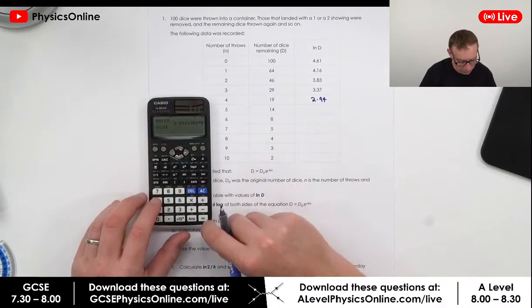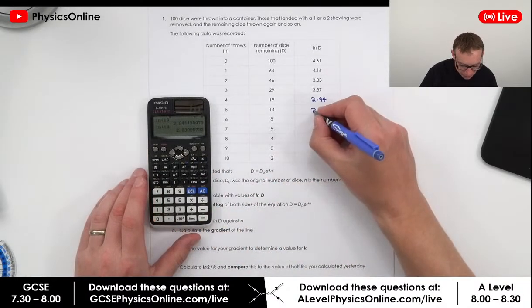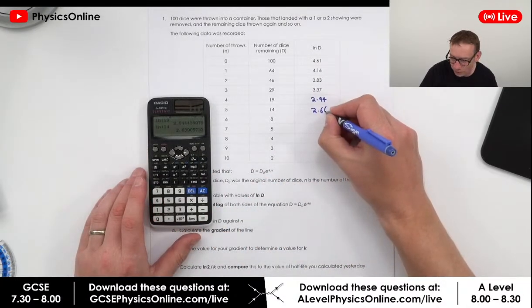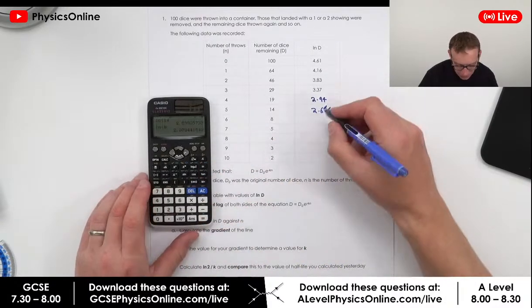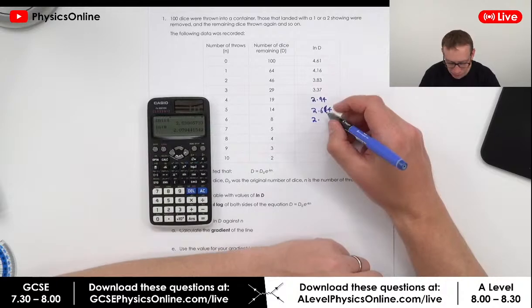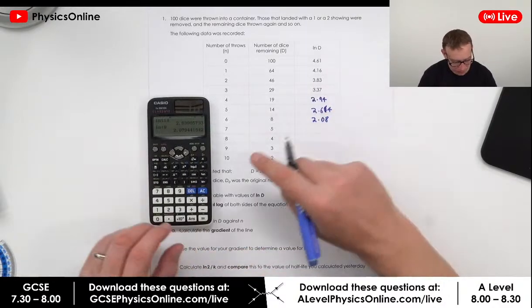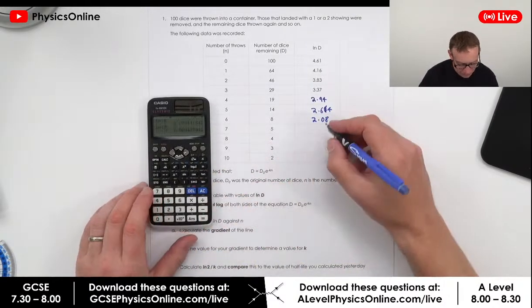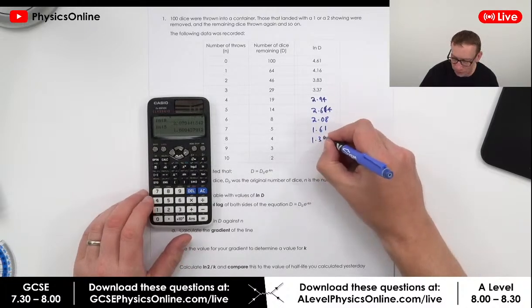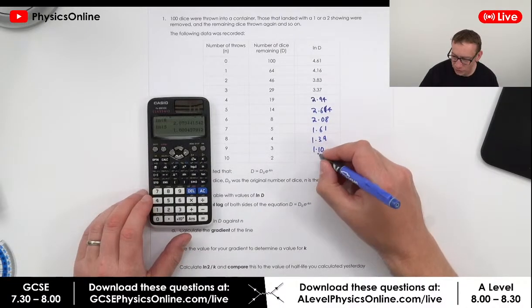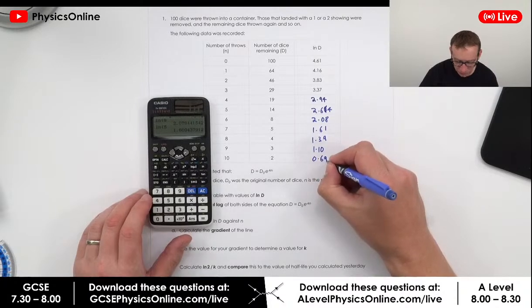The next one is the natural log of 14, 2.64. The natural log of 8 is 2.08. Then we have the natural log of 5, 1.61, and then we'd have 1.39, 1.10, and 0.69.